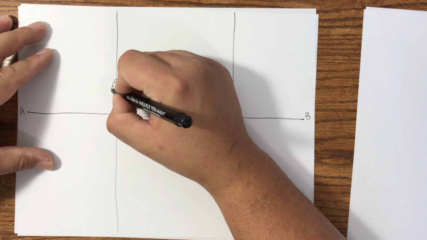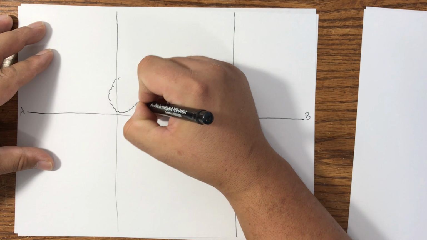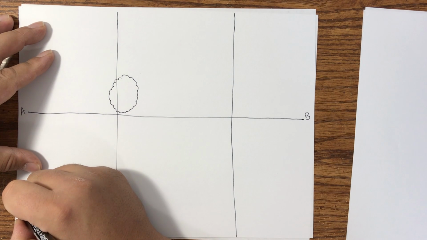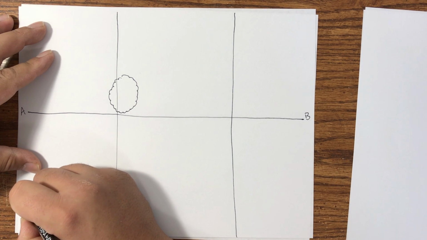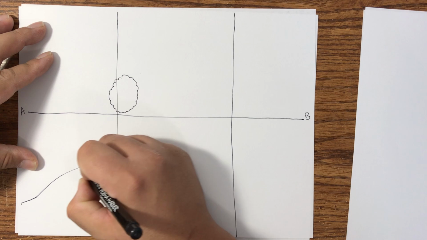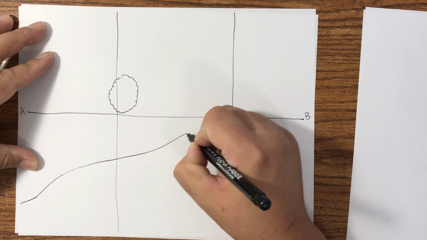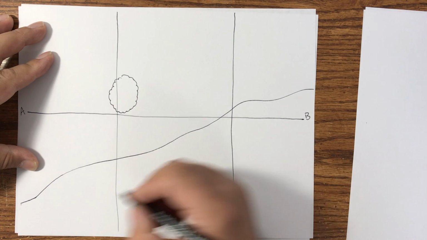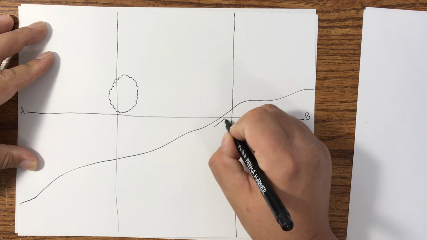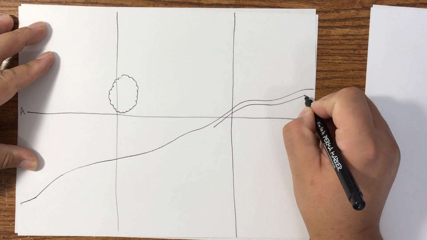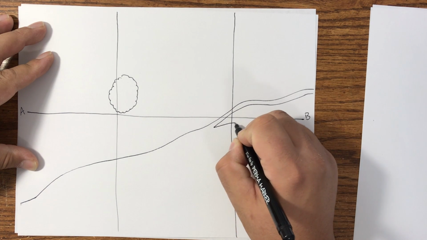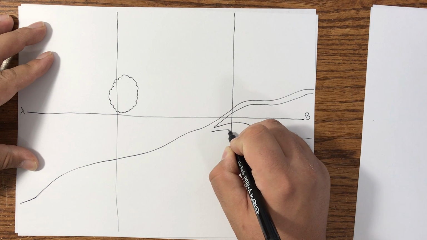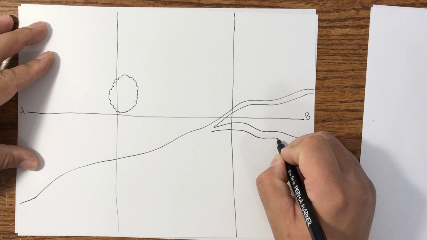And so we're just going to put a forest here, and we're going to try and follow the map. So we know there's a river that travels through the map like this, and it splits off because we are kind of zoomed in.